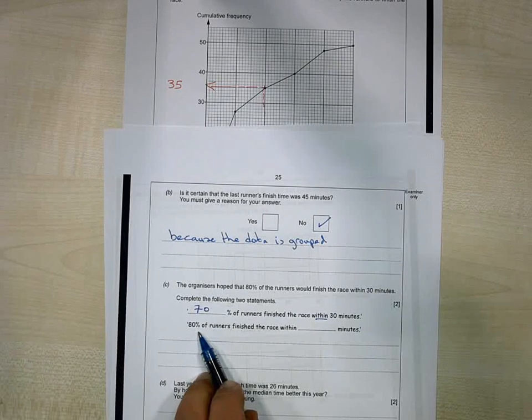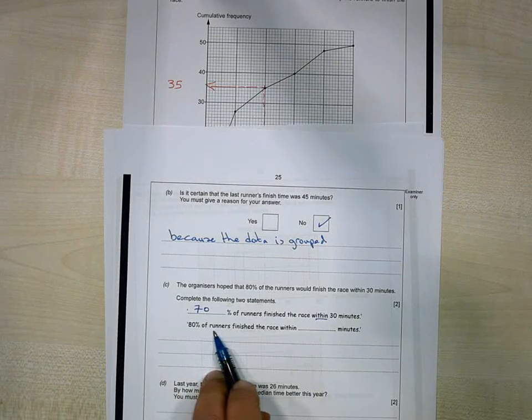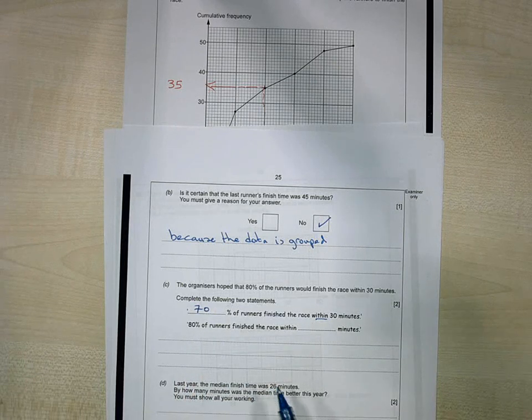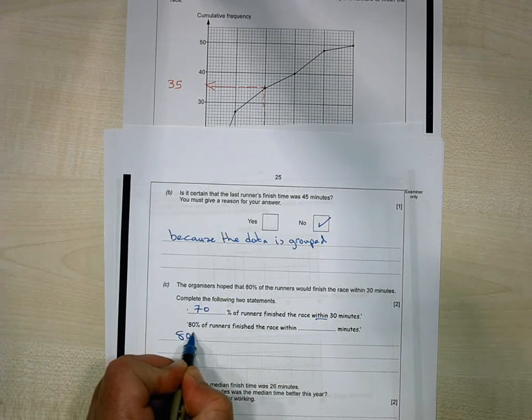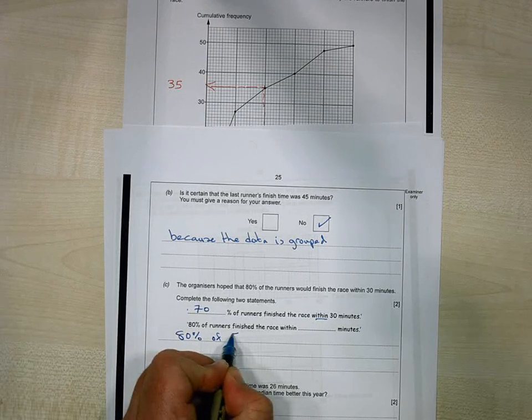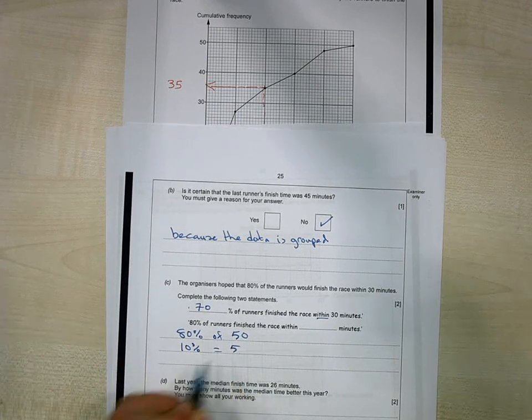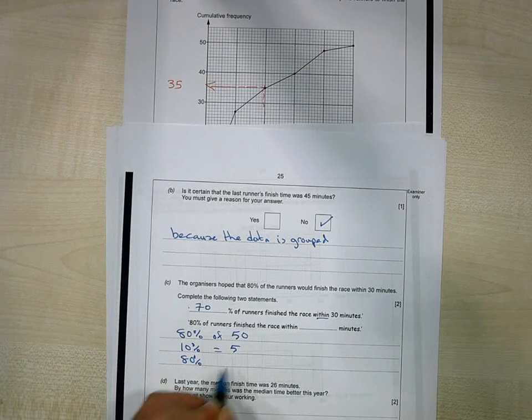Then to work out what time 80% of the runners finished, I need to find out what 80% is. So I need to find out what 80% of 50 is. Well, 10% is 5, so 80% will be 5 times 8 is 40.